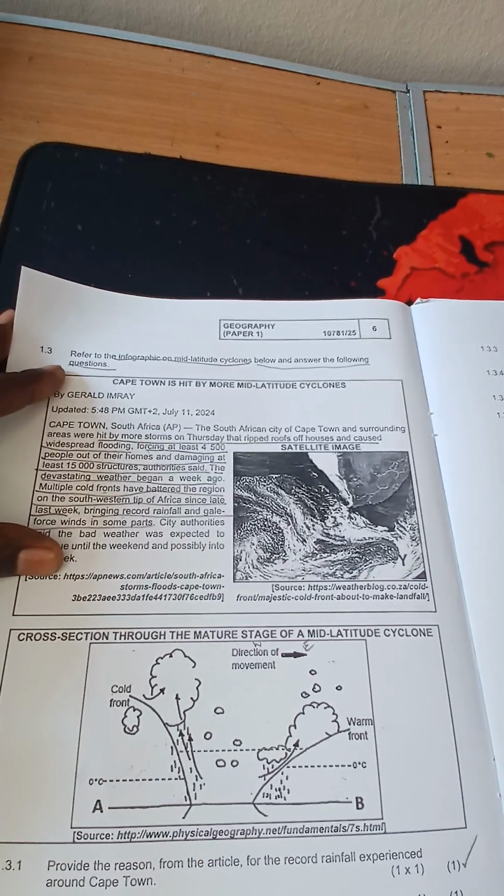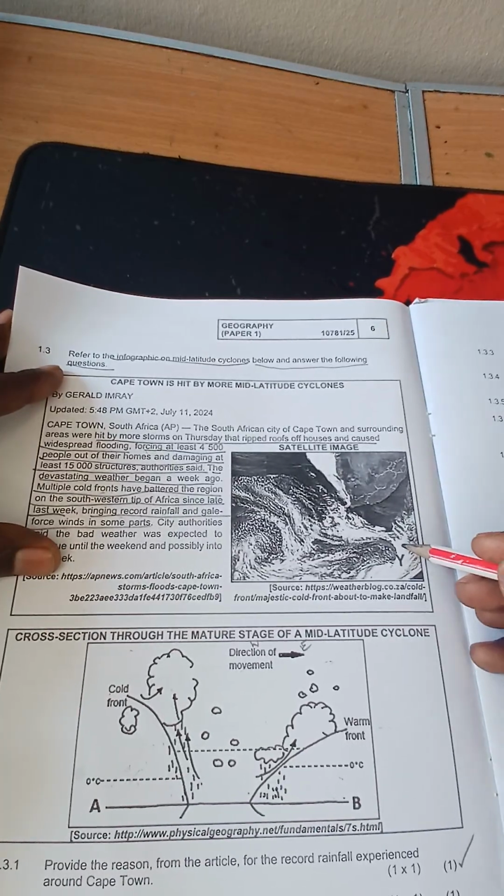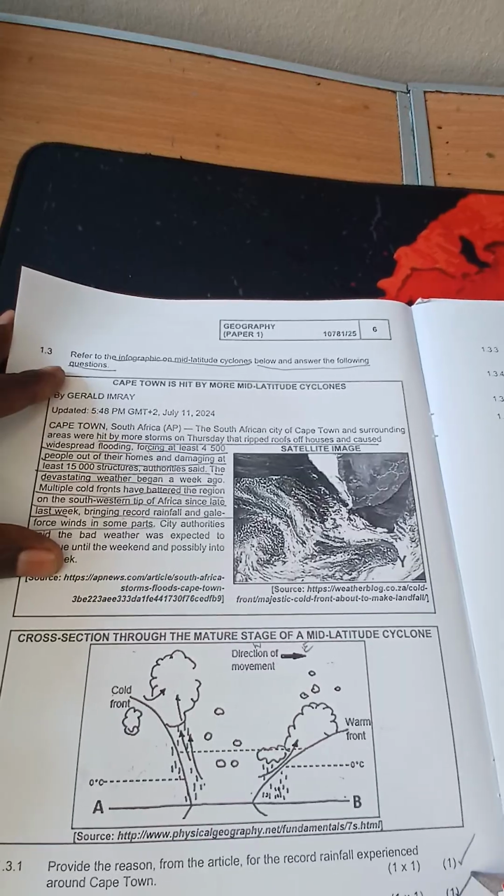As it is uplifted, it cools, and condensation takes place, and clouds of vertical extent come. This is your cumulonimbus cloud. That is your 1 mark. We have got 2 marks now.